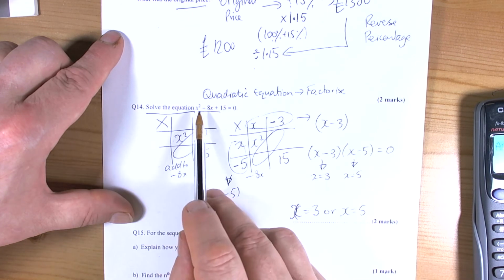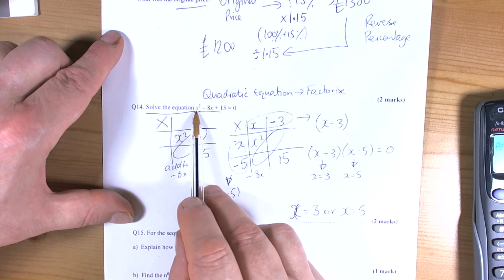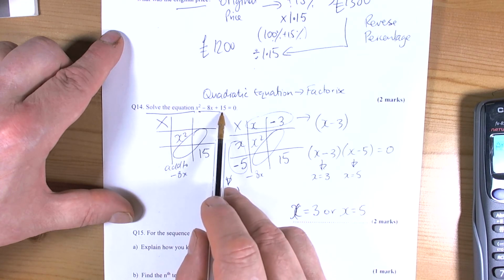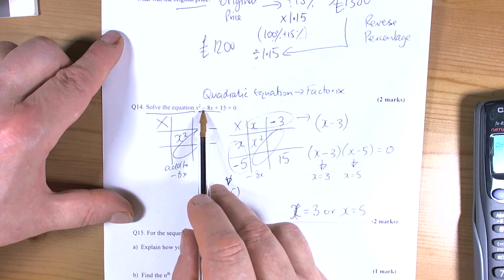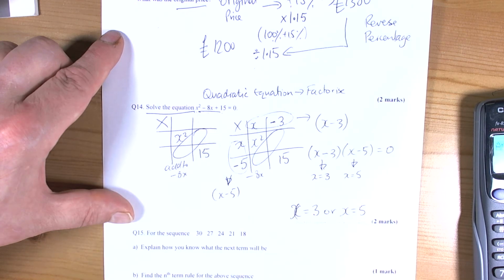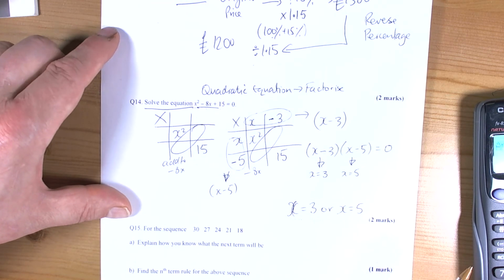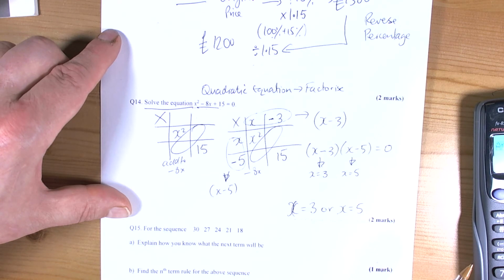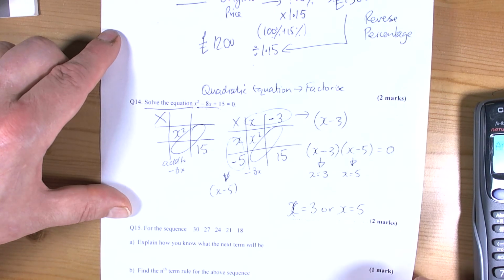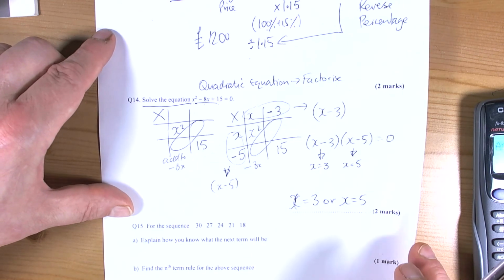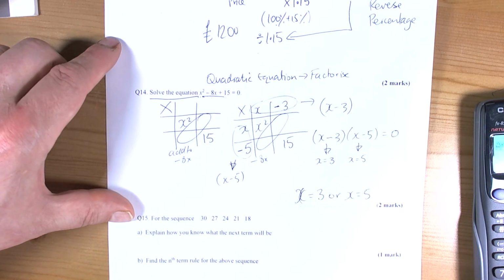And we should check it. So if we put 5 in here, we've got 5 squared is 25, plus 15 is 40, 8 5s are 40, take them away, so 40 take away 40 is 0. Okay, so that's solving a quadratic equation with x squared, take away 8x, plus 15 equals 0. At the foundation level it will be about factorising and then looking for the solutions.